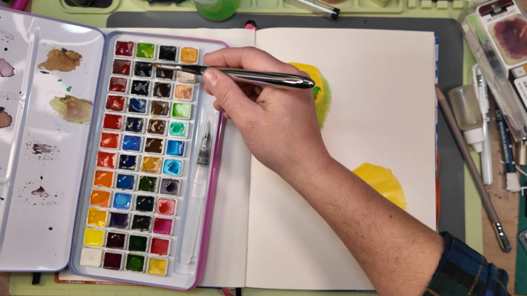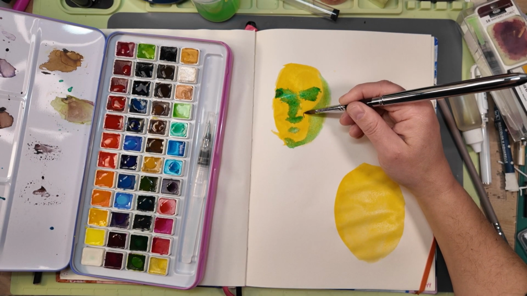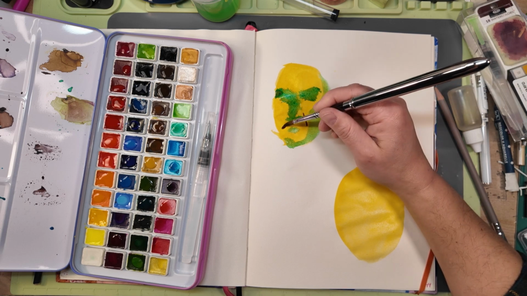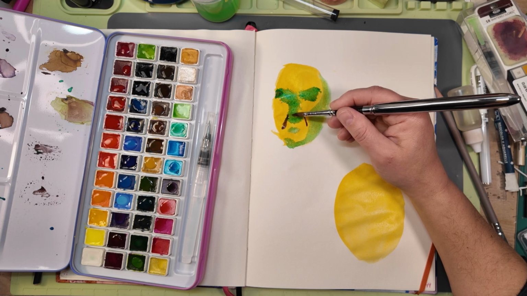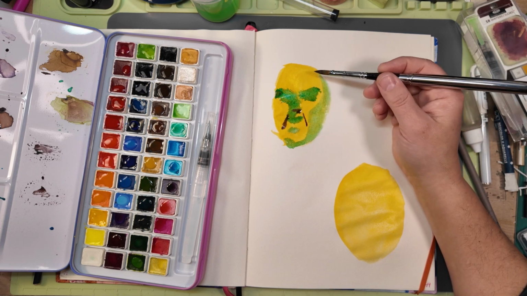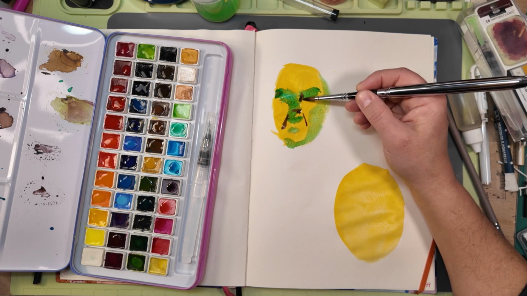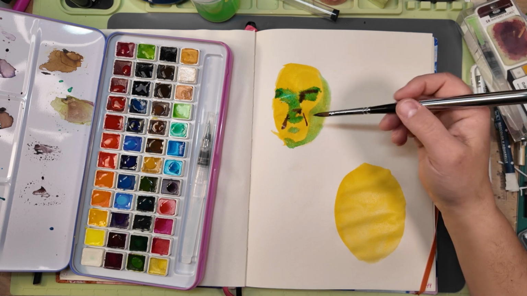Let's get a brown in here. I'm getting a little bit of brown in here for the laugh line. Put the laugh line in there. And I'll put the little divot over the nose just to get a little bit of a change in color. I'm going to put a little bit of a darker dark here on this side of the face.